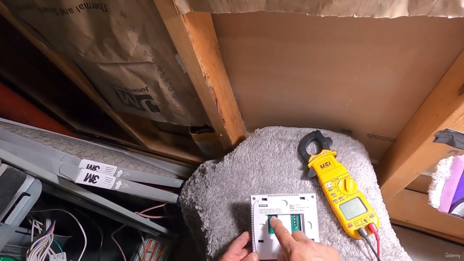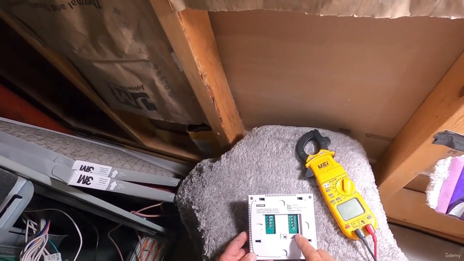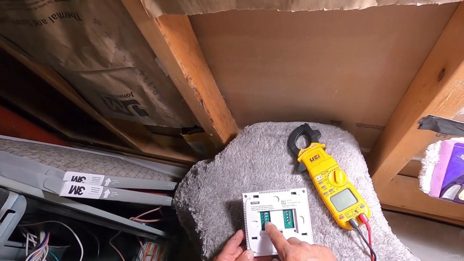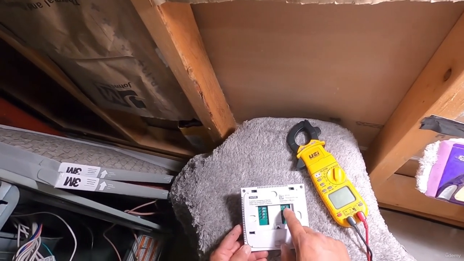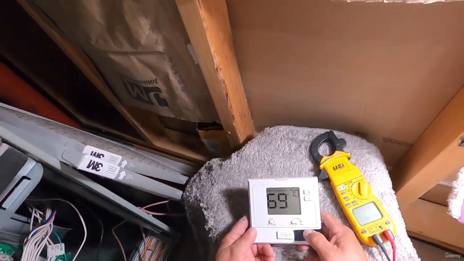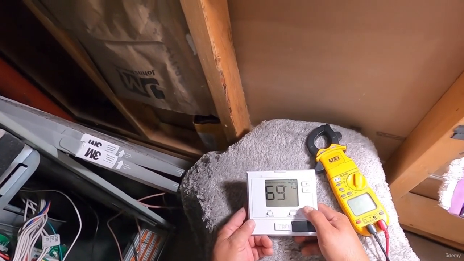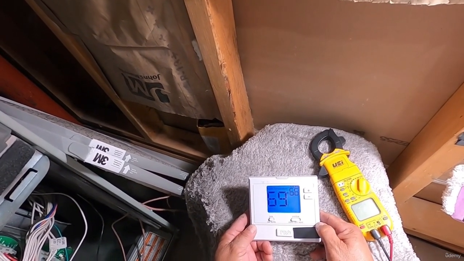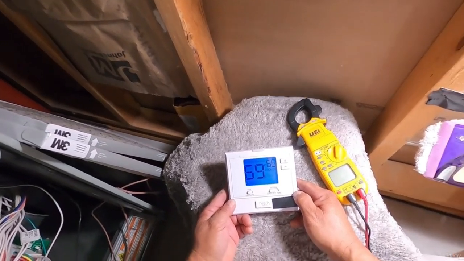Now on the back you've got all these pins that stick into the corresponding spots, you know, for the yellow, green, red, common, and so forth. So what we're going to do, we're going to have this to cool. We're going to lower the temperature. Okay, our cool is on.